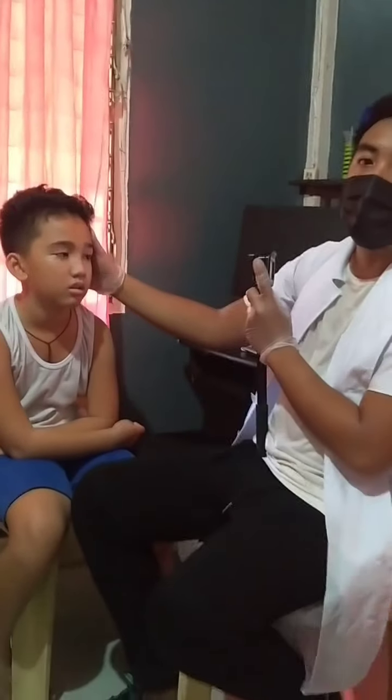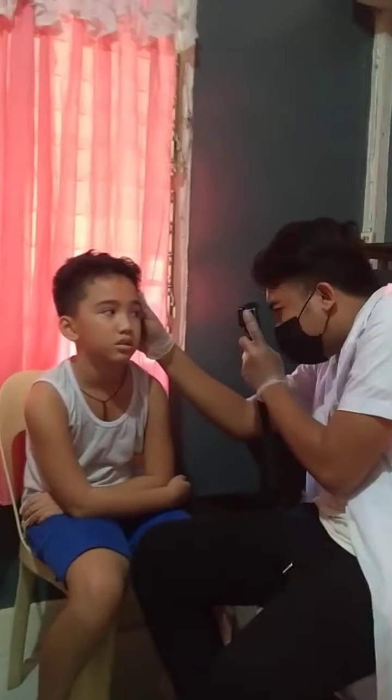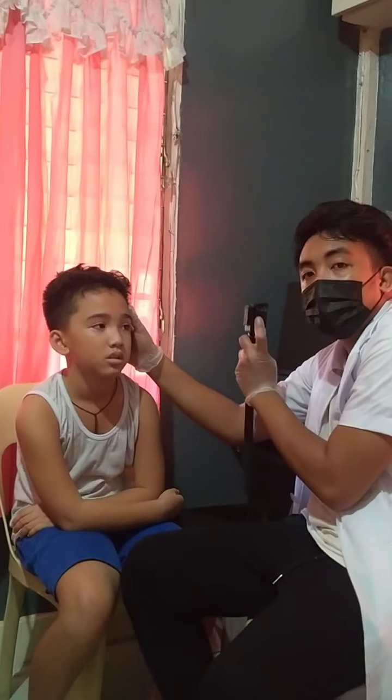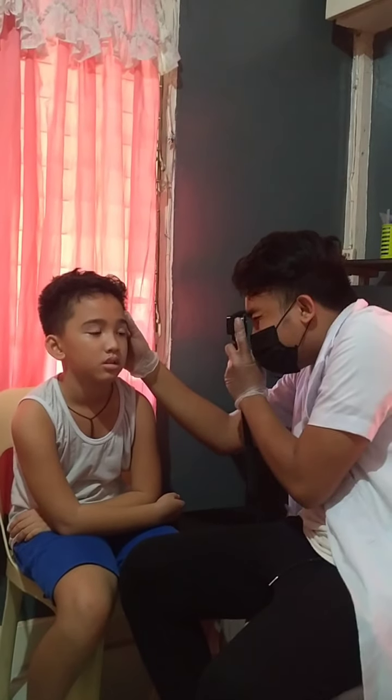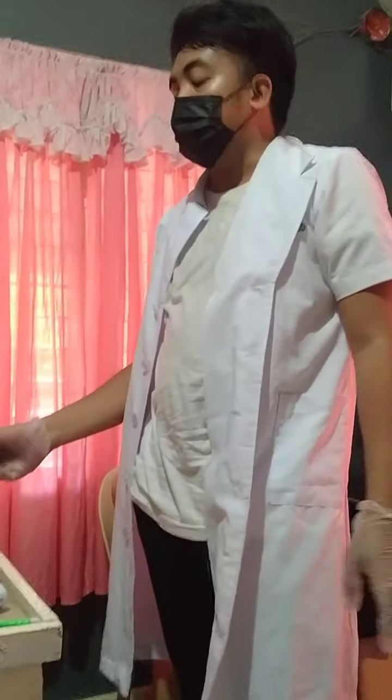And this is to check for red reflex on the patient's pupils. Then turn on the light. Then do it on the other side as well. So red reflex is positive on the pupil area of the patient.